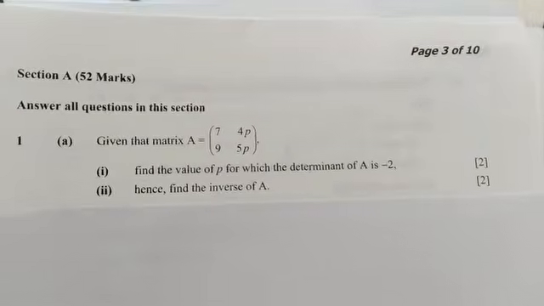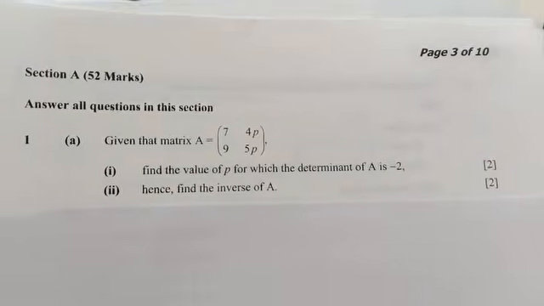Okay, so that's the question. Copy it, then we do it together.